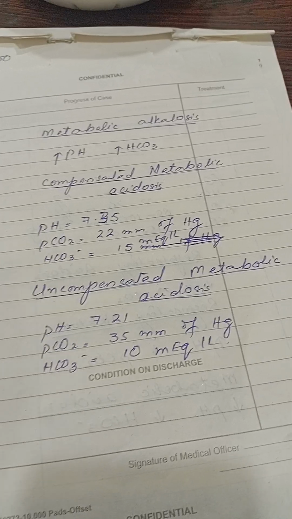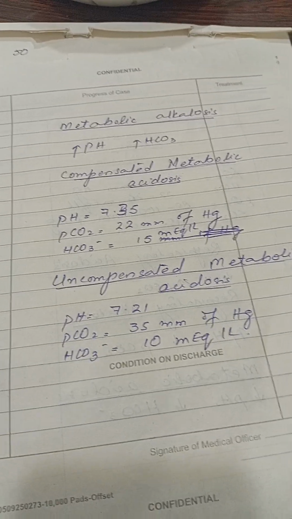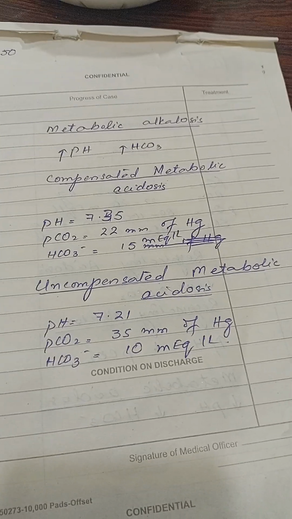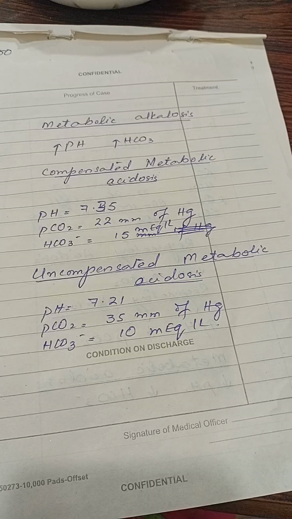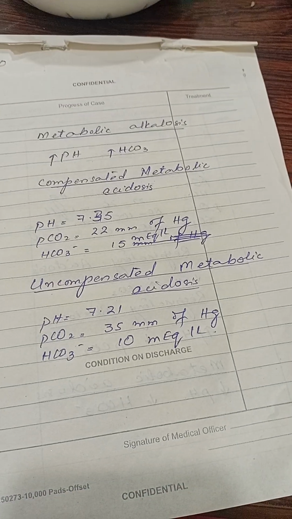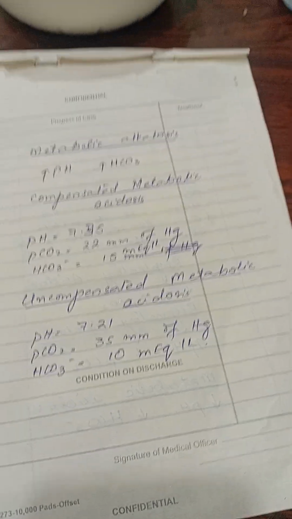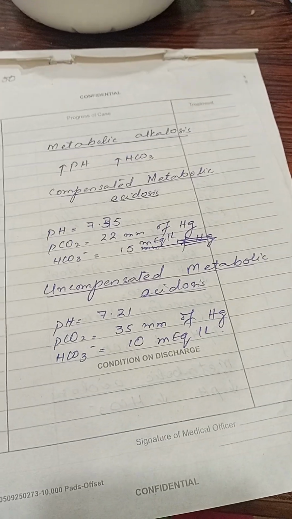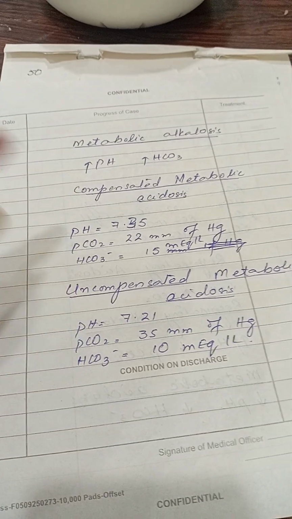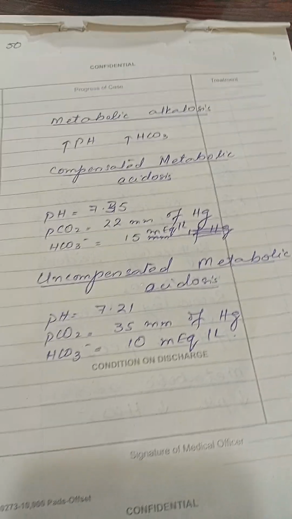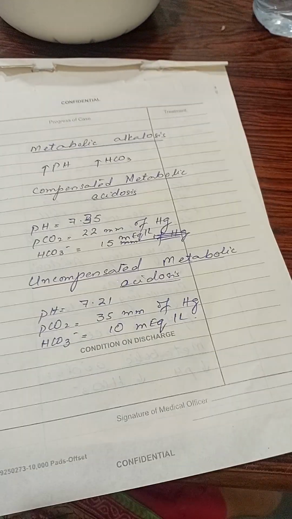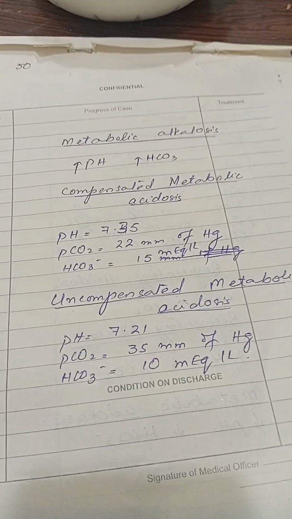Now we have learned about acidosis, alkalosis, and the respiratory and metabolic components. Sometimes people confuse compensated and uncompensated metabolic acidosis or metabolic alkalosis, or respiratory acidosis or respiratory alkalosis. Once you get to know the meaning of compensation, you will understand this whole phenomenon. Compensation means the pH remains normal. It means pH remains within the normal limit.